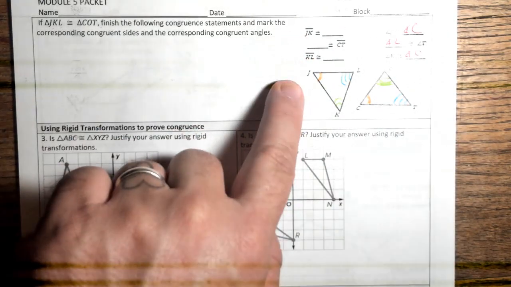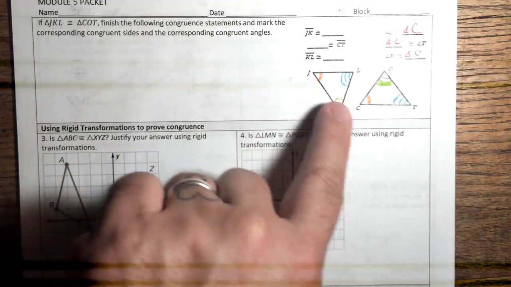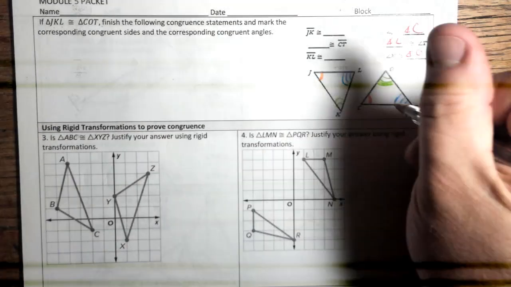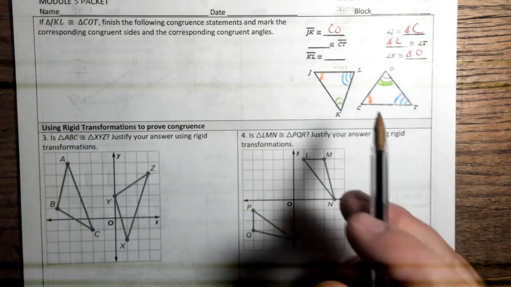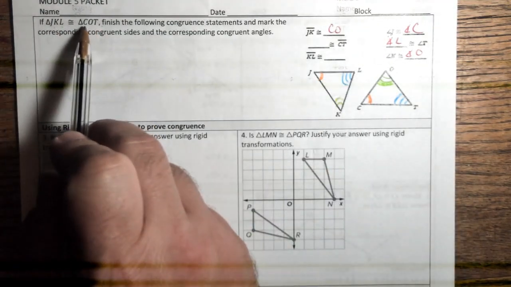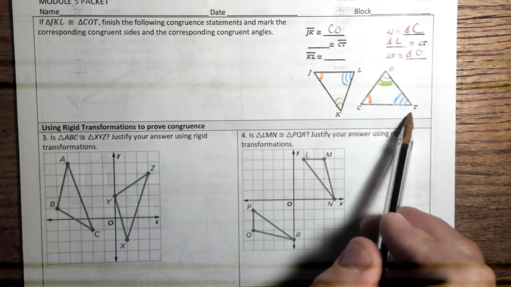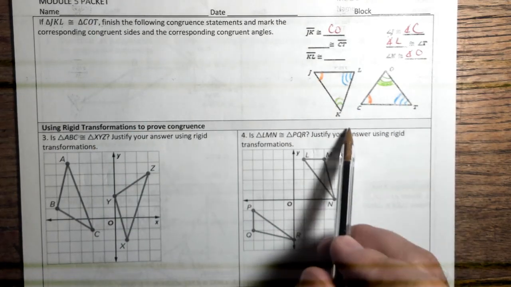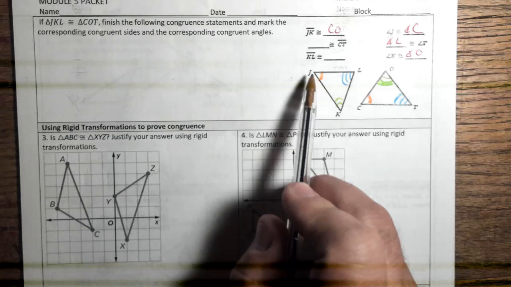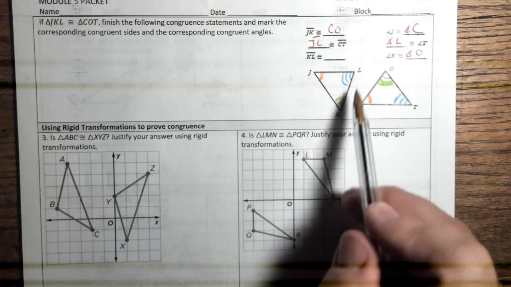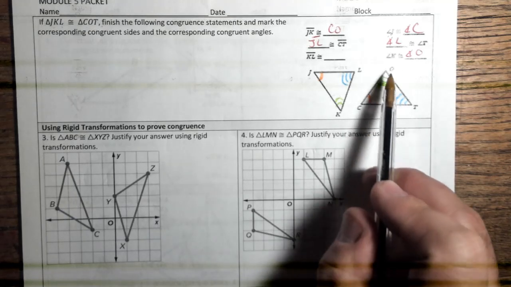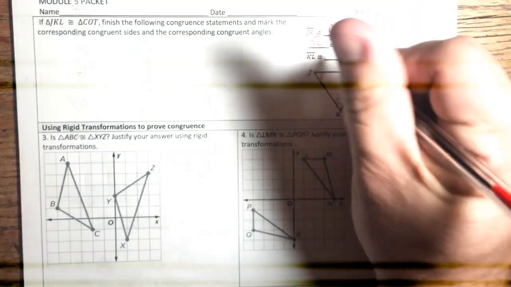JK. So orange then green. Orange then green. CO. JK, CO. Also notice JK, first 2 letters, CO. CT. Orange then blue. CT. JL. Orange then blue. So CT, JL. All right, KL. KL is green then blue. Green then blue here is OT.